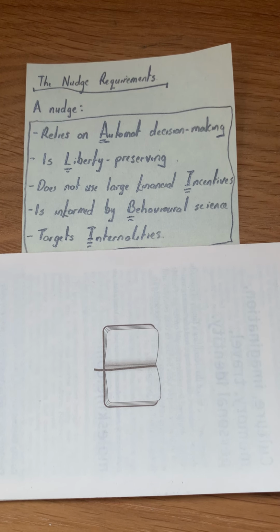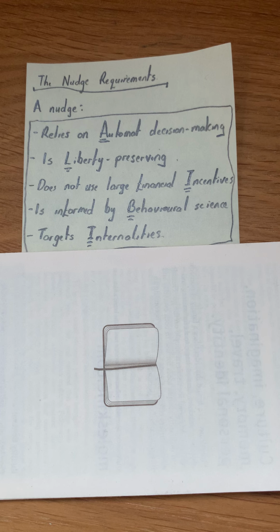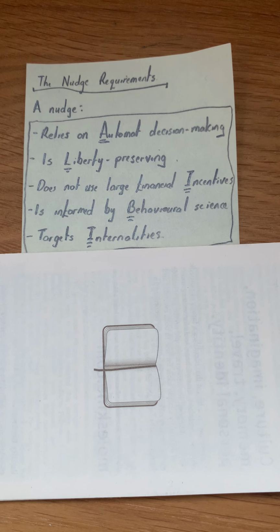Internalities rather than externalities. And this is where a lot of the confusion with nudging has been brought into the discipline, really, because I think it's more often the case that interventions that are essentially targeting externalities are now being defined as nudges. Sometimes it's called social nudges, but nonetheless they are targeting externalities.